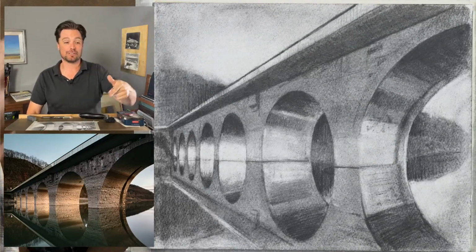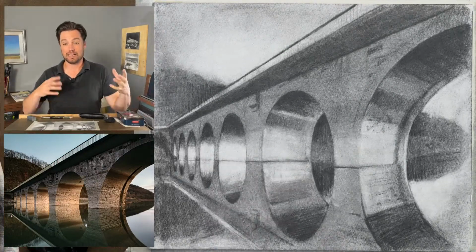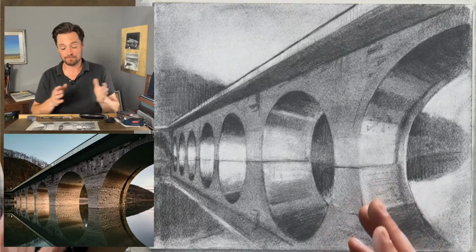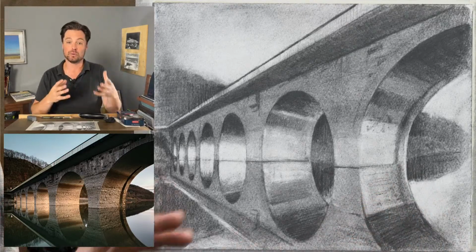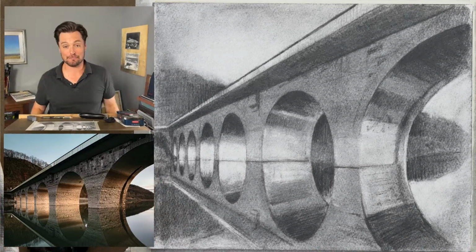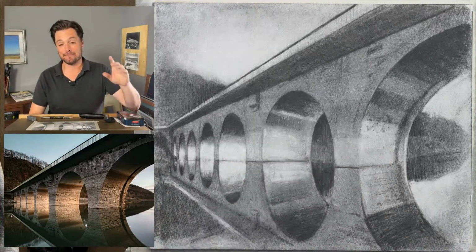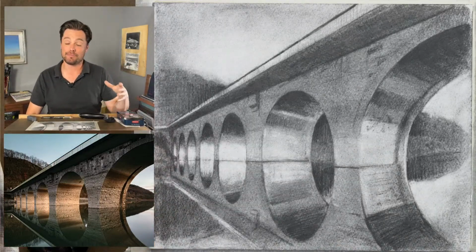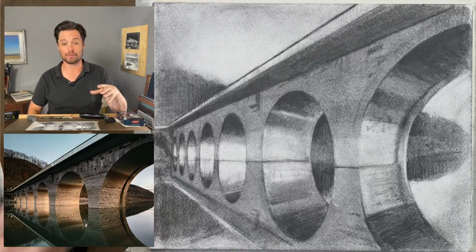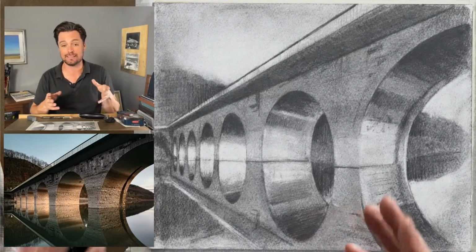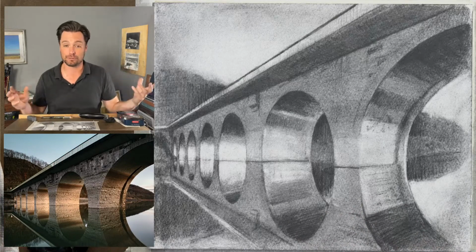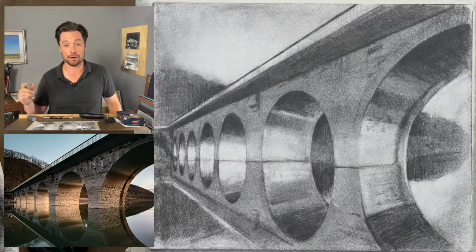But I wanna show you some of the tools that I use to think through structures like this in a logical way, as far as what logical is, what makes sense to me, but hopefully it gives you a little bit more confidence. So if you are out in the field, if you're drawing from life and you encounter a subject like this, these tools will help you through that, because it can get a little bit overwhelming.